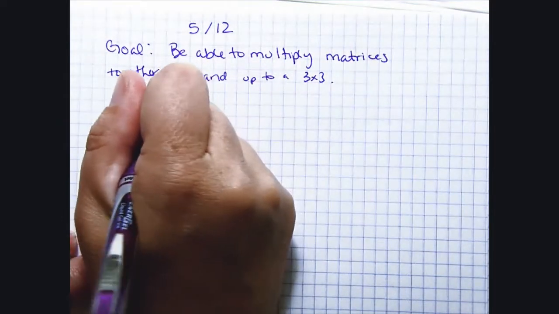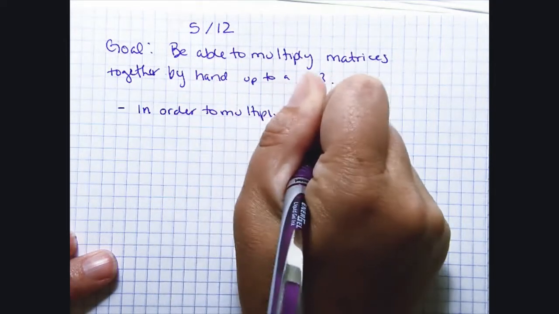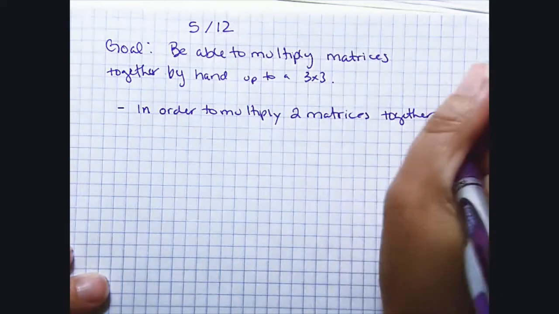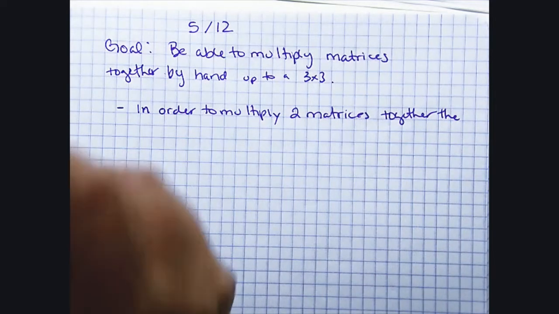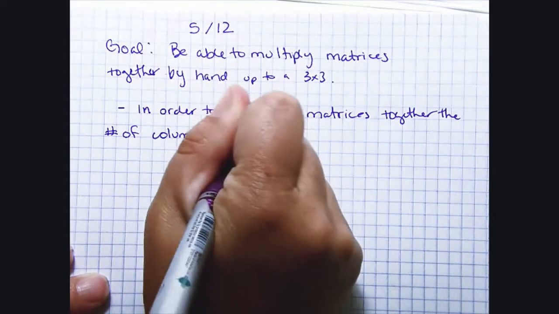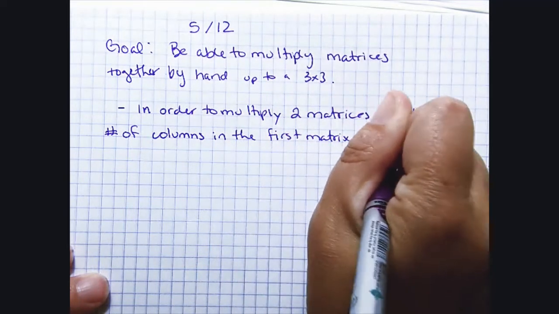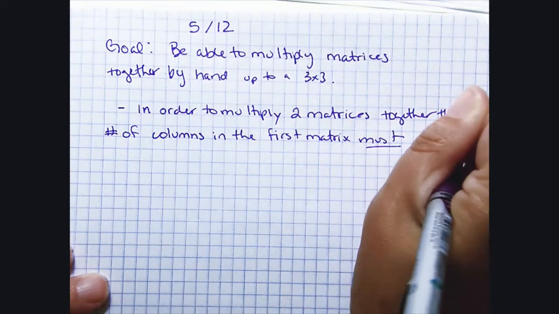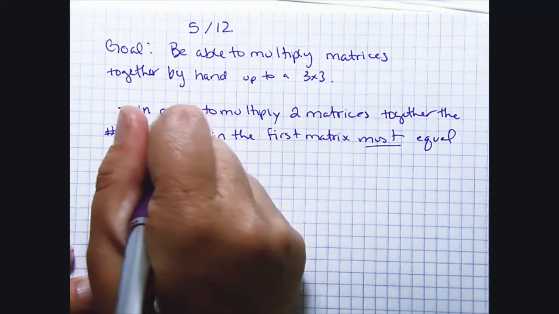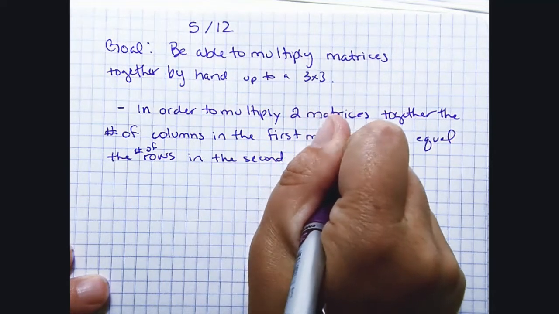But there's one thing you do need to know, and that is in order to multiply two matrices together, the number of columns in the first matrix must equal the number of rows in the second matrix.